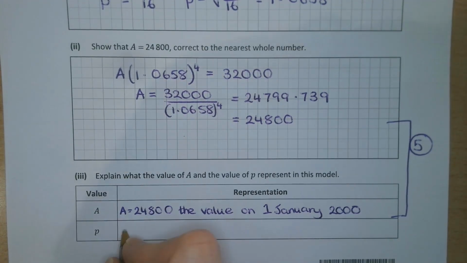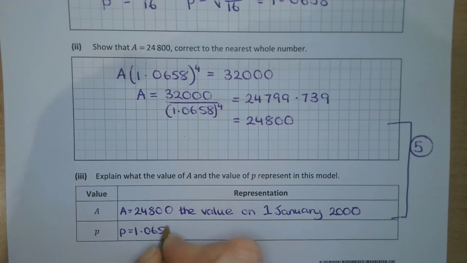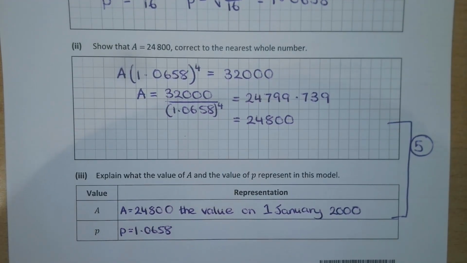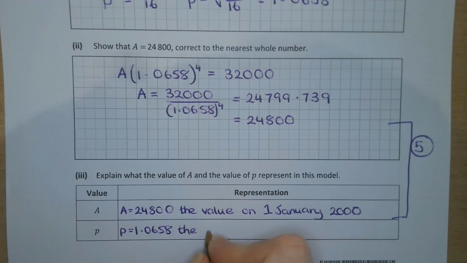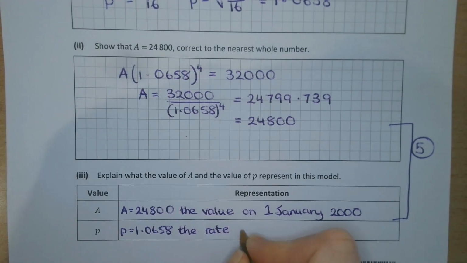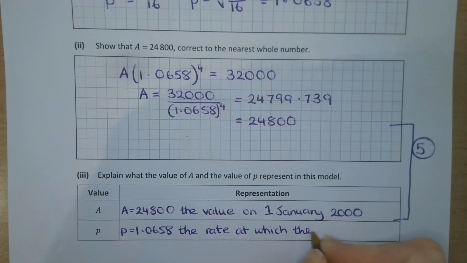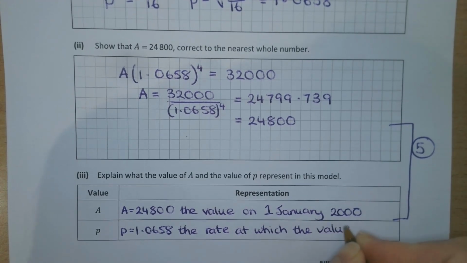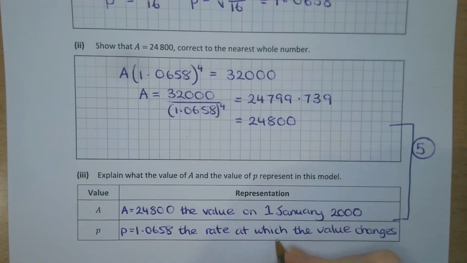And it asked me what is P. So P again is 1.0658. And that's the factor by which the value of the painting rises annually. Or basically the rate at which the value changes every year.